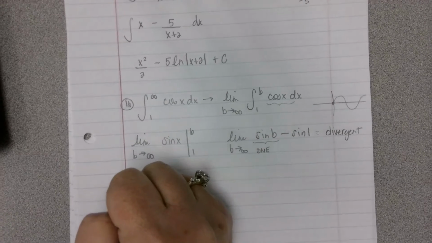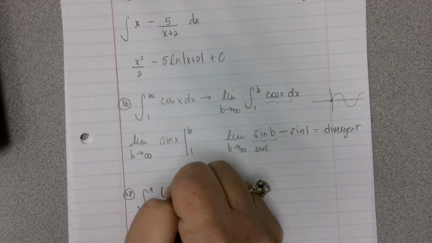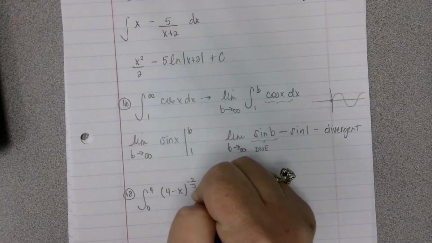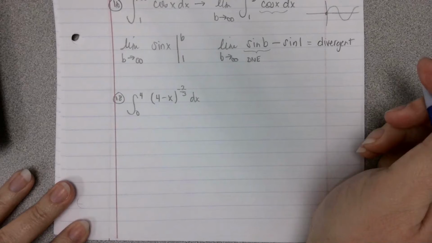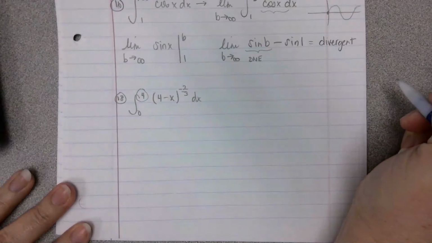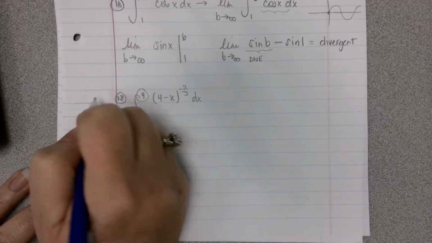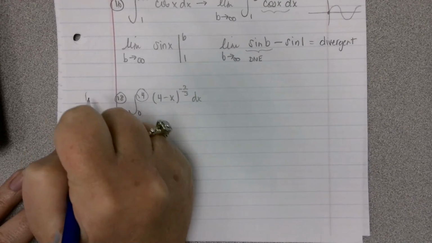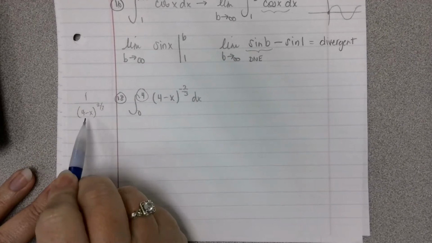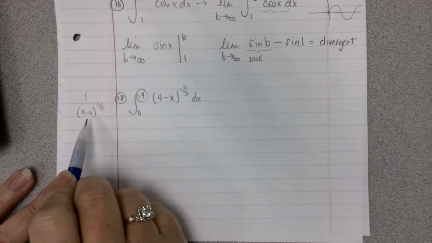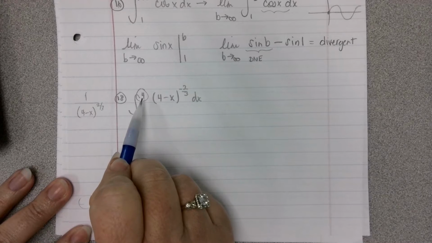All right, the next thing I wanted to look at is number 18. 0 to 4 of 4 minus x raised to the negative 2/3 dx. Now, it's easy to notice, or not notice, I guess, that this is where you're discontinuous. Because if you put this to the bottom like it's supposed to be, 1 over 4 minus x to the 2/3, you can't have a 4 in x. If you put a 4 in x, it makes this thing discontinuous. So this is where your problem is.